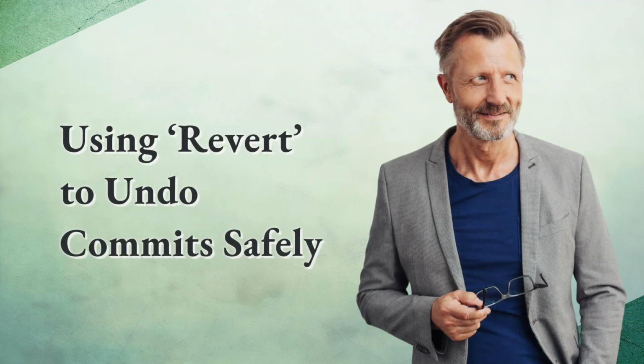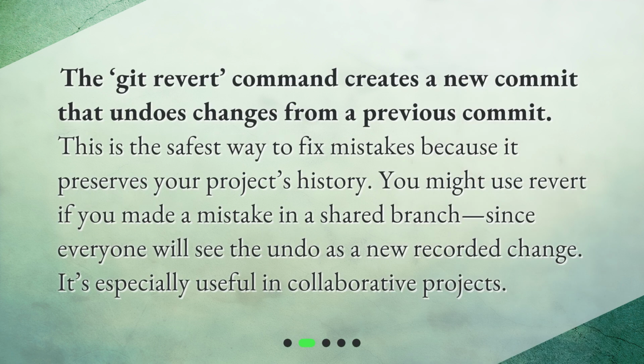Using revert to undo commits safely. Git revert command creates a new commit that undoes changes from a previous commit. This is the safest way to fix mistakes because it preserves your project's history. You might use revert if you made a mistake in a shared branch, since everyone will see the undo as a new recorded change. It's especially useful in collaborative projects.